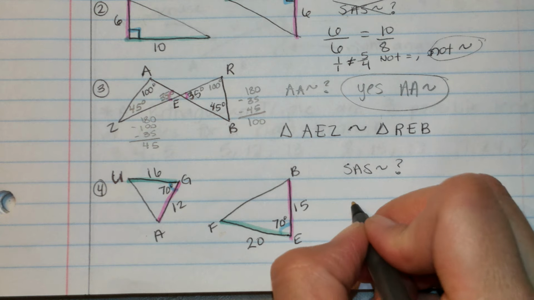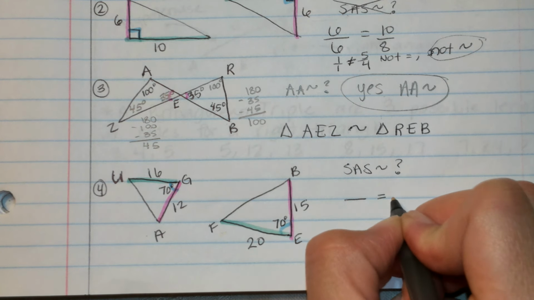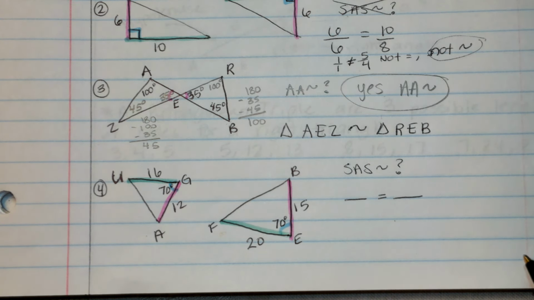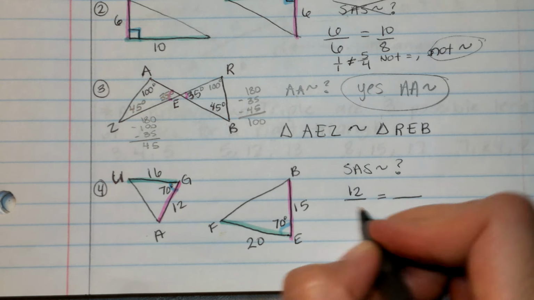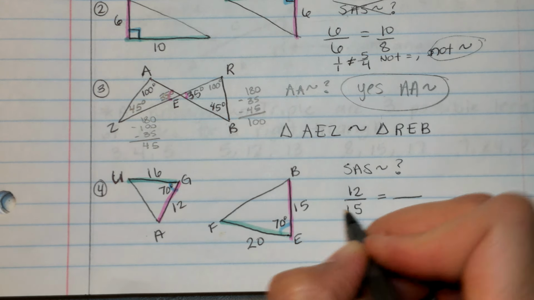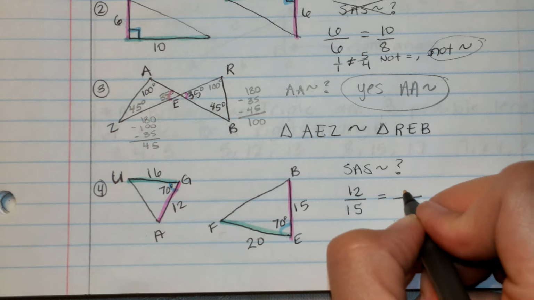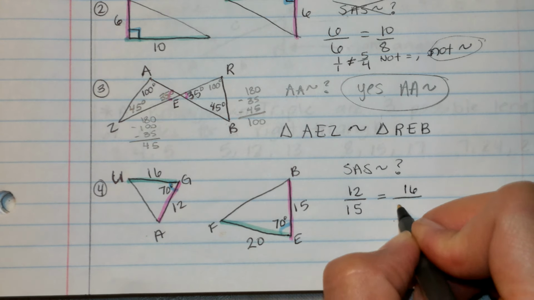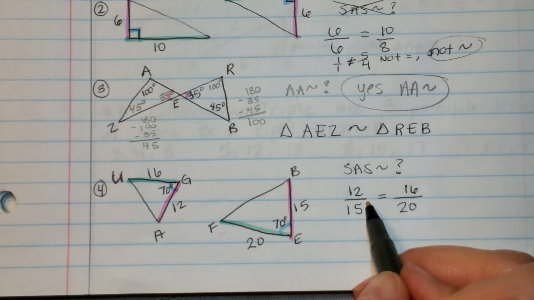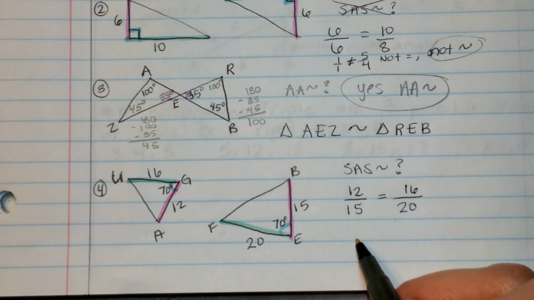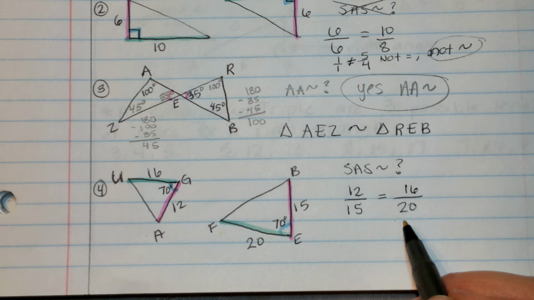So again, the way I do that is I set up a proportion. I only have two sides given, so I'm going to be checking for two sides. I'll put the left side triangle on the top, so 12 for the pink, and then 15 on the bottom. And then here's 16 on the top, and then here 20 on the bottom. And I don't need to be cross multiplying. Remember, I'm just trying to reduce the fractions and see if they are equal.